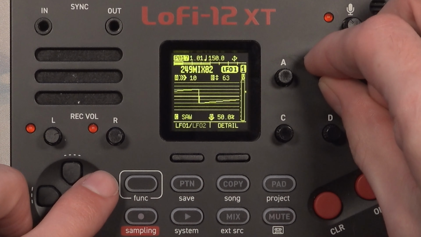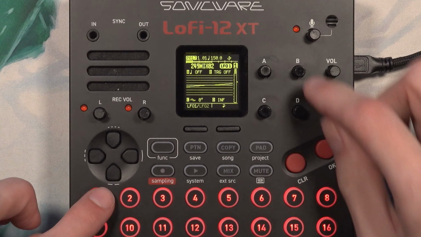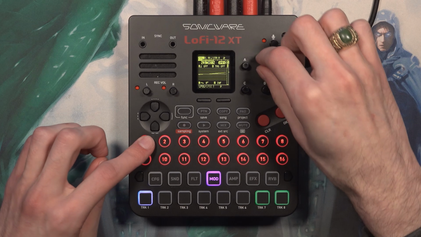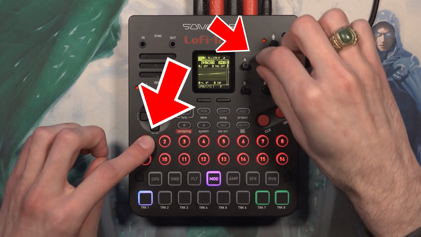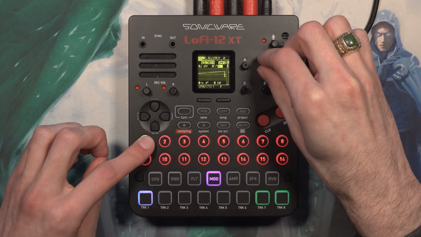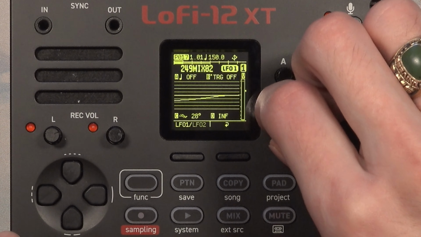Now press the right auxiliary button to open the detail page and parameter lock a 0 value re-trigger of the modulation on the first step of the pattern by holding down the 1 button, then while still holding it down, turn the B knob once. And set the phase to 180 with the C knob.